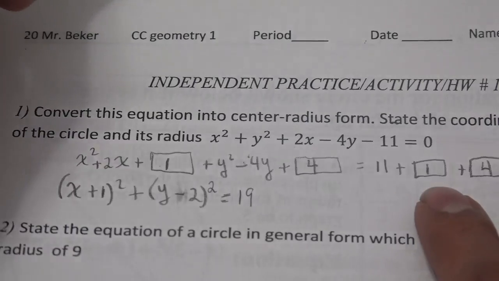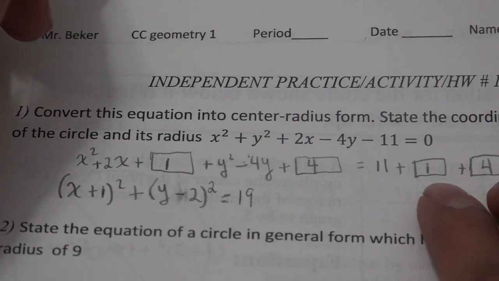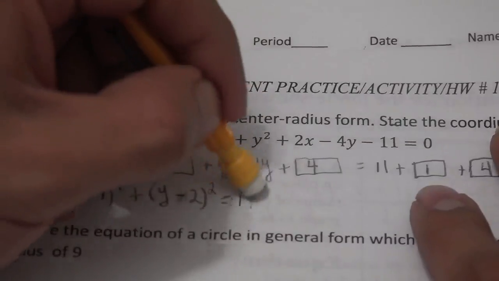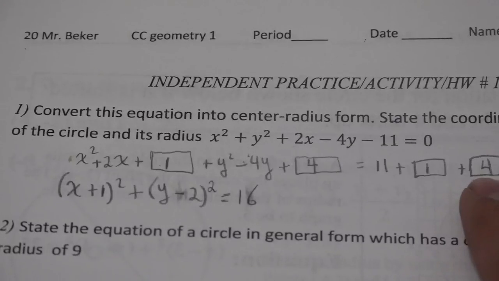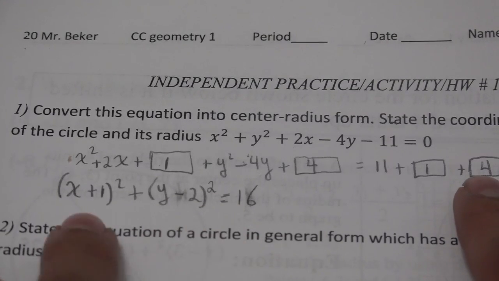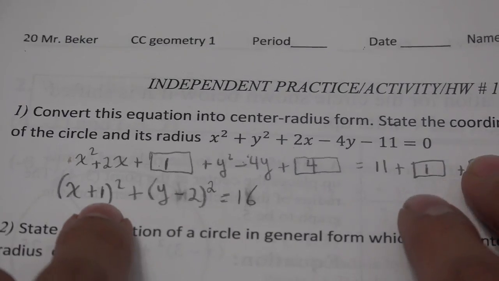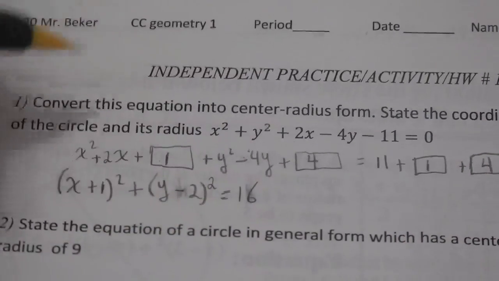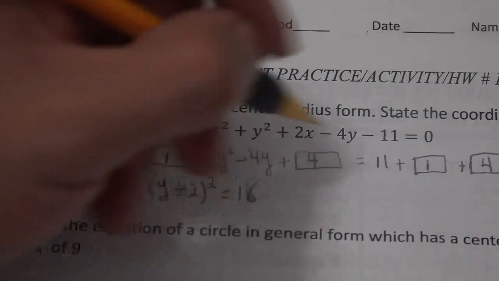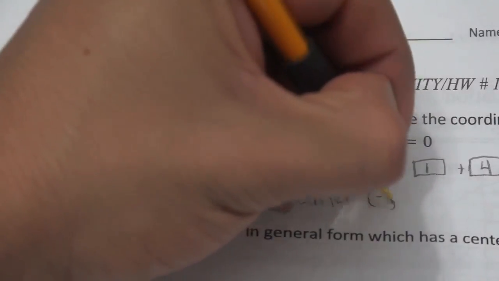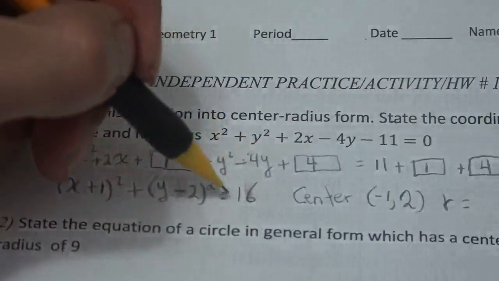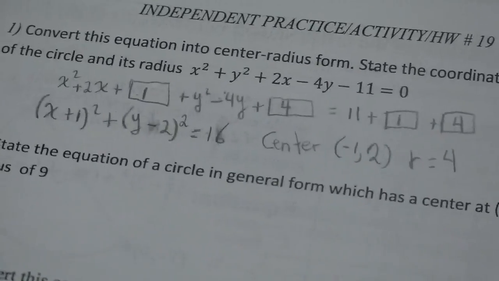Am I doing it right? 1 plus 4 is 5. Where do I get 19? 11 plus 1 is 12. Plus 4 is 16. Okay. So that's it. This is already in center radius form. State the coordinates of the center and the radius. Sure. The center is -1, +2. And the radius is the square root of this, because this is r squared. So the radius is 4. Boom, bada bing, bada boom. That's it.